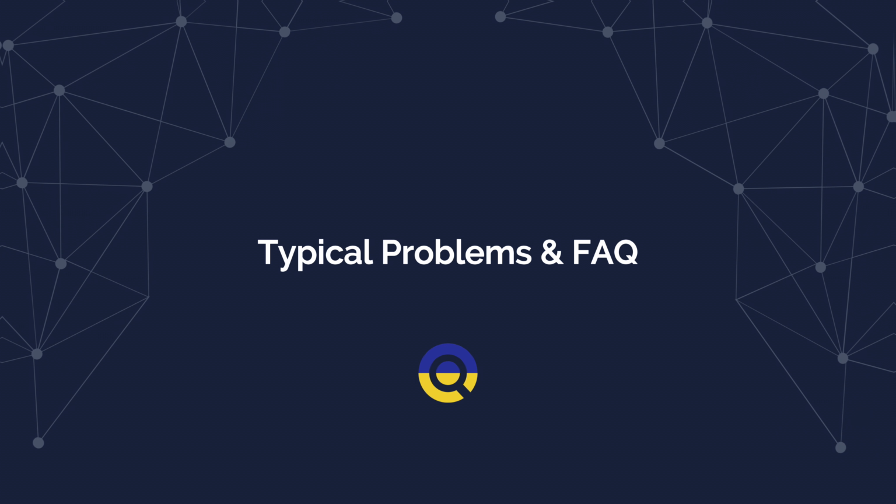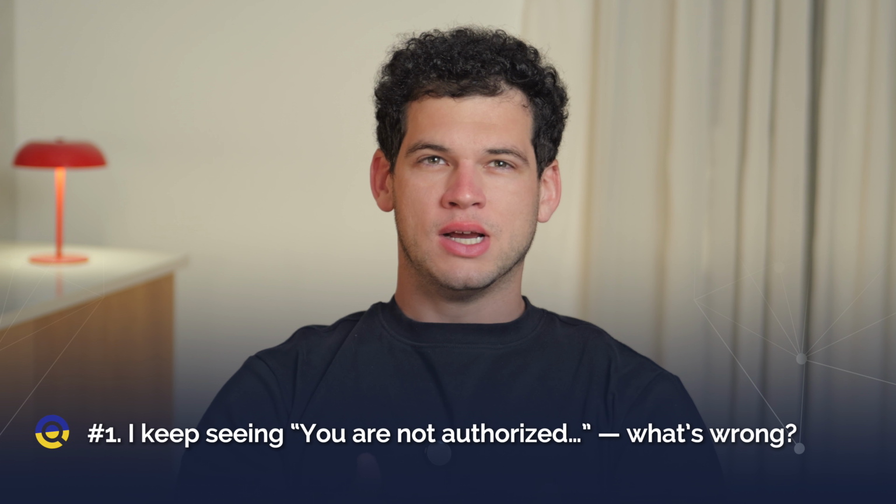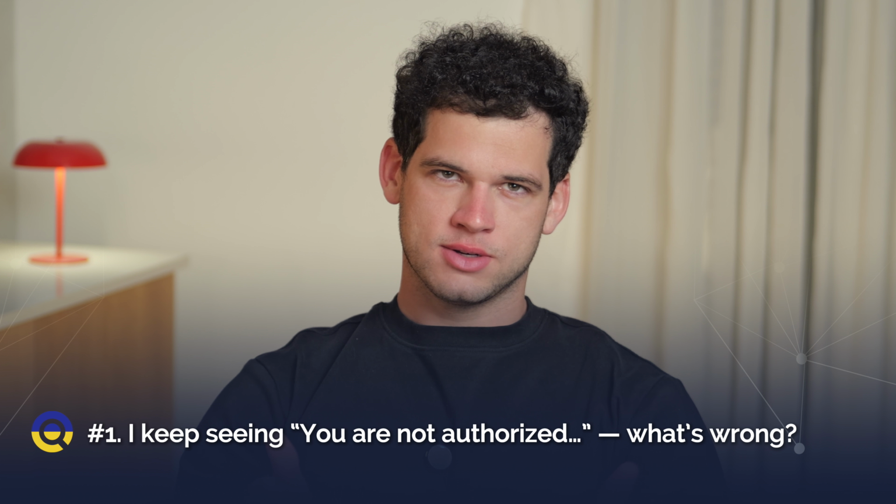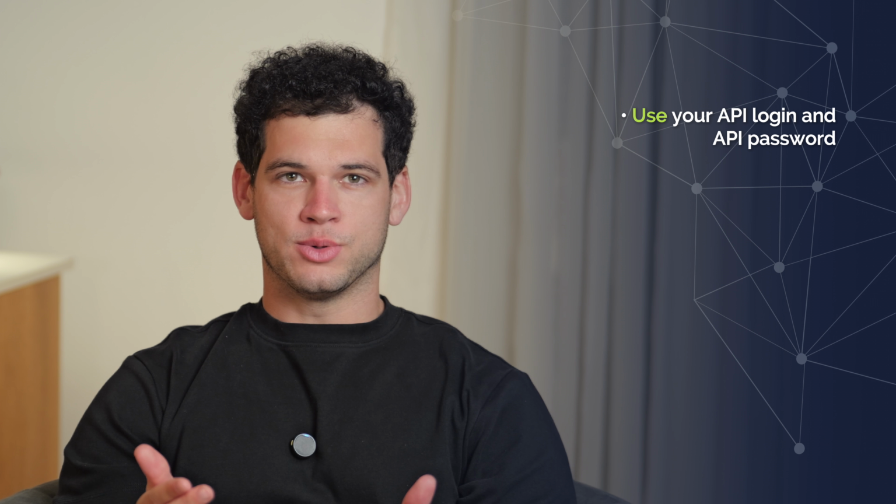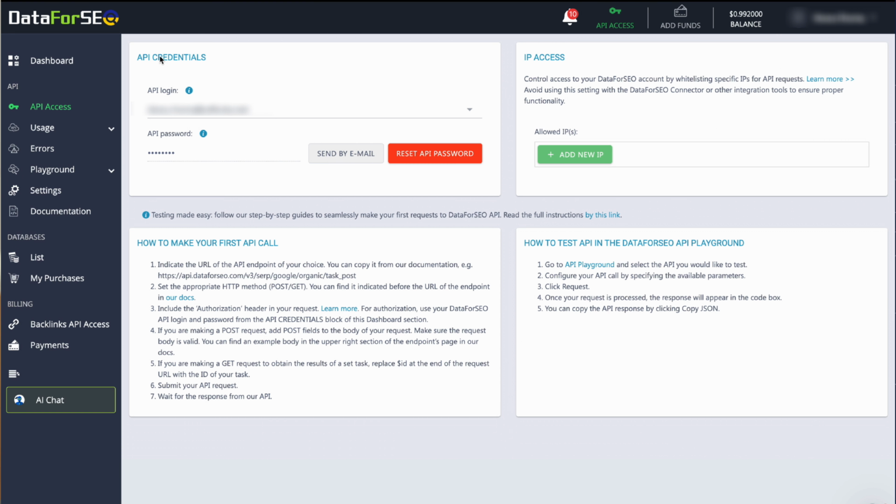Typical problems and FAQ. Now we get to the most common pitfalls and how to avoid them. Number 1, I keep seeing "you are not authorized." What's wrong? Auth errors: wrong credentials, or wrong format. This is the number 1 error, and it almost always comes down to using incorrect credentials. The solution is simple. Use your API login and API password from the API access page, not the password used to log into the dashboard.